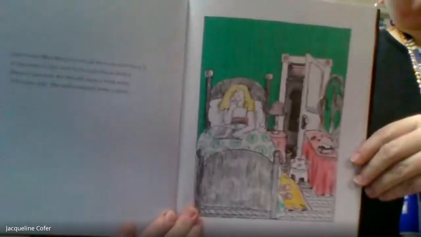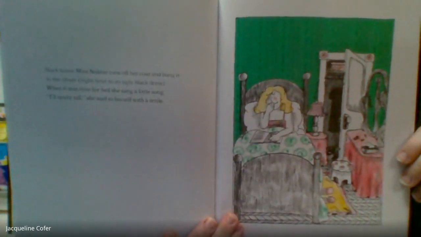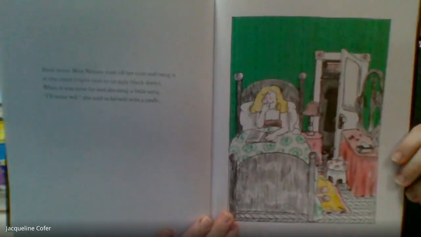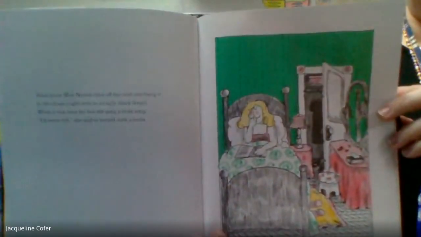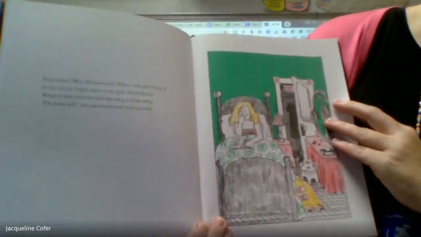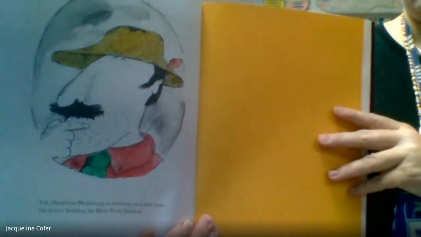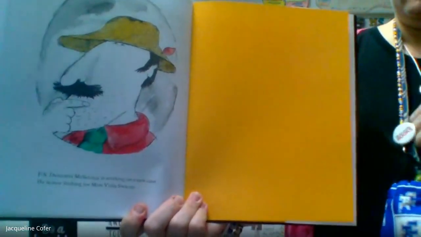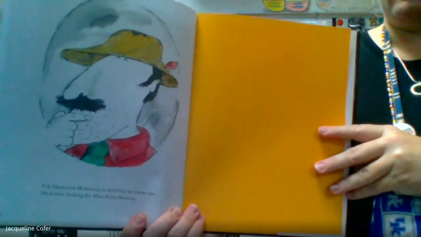Back home, Miss Nelson took off her coat and hung it in the closet, right next to an ugly black dress. When it was time for bed, she sang a little song. "I'll never tell," she said to herself with a smile. P.S. Detective McSmog is working on a new case. He is now looking for Miss Viola Swamp.